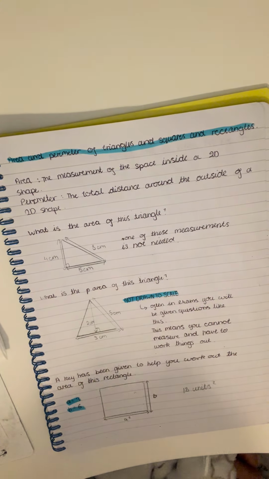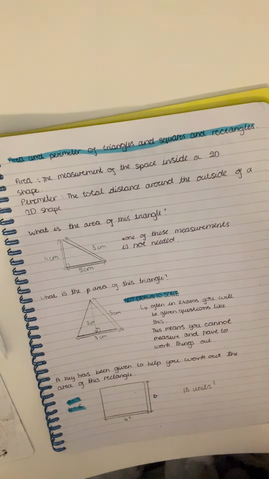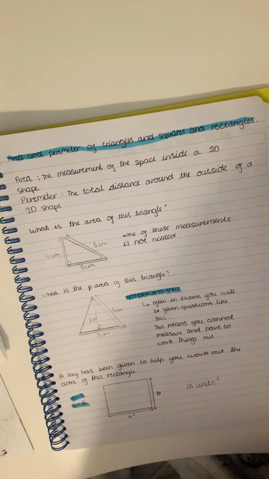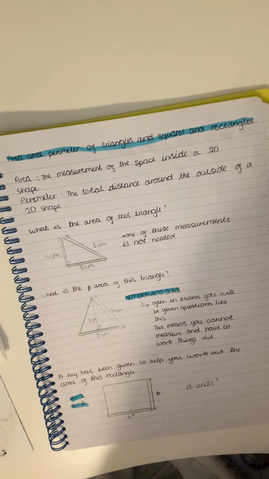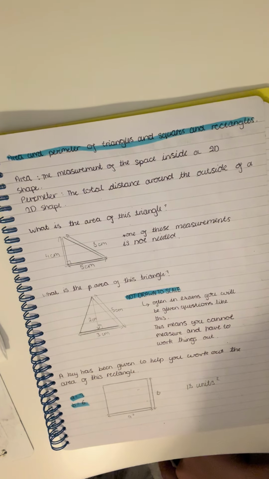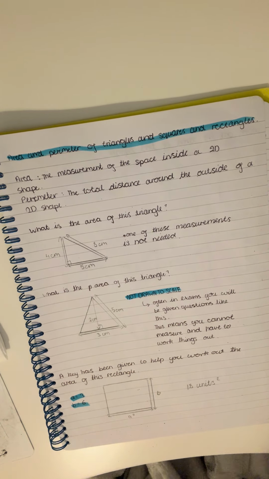Now, if you can see, down here, we have been given a slightly trickier question. A key has been given to help you work out the area of this rectangle. Now, what this means is it's not like the keys that you would use in history class or in English class. Like, for example, yellow means something that was directly quoted from the text and blue means something that has been inferred, and it highlights the questions based on the answer you want to give. That's not what it means by key.